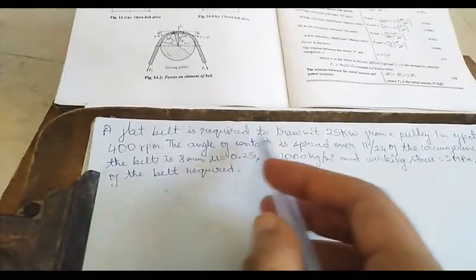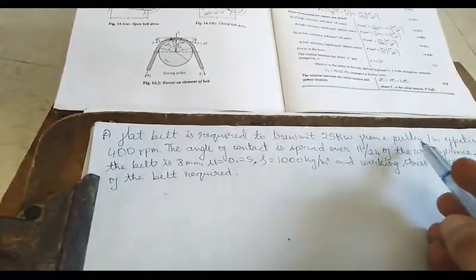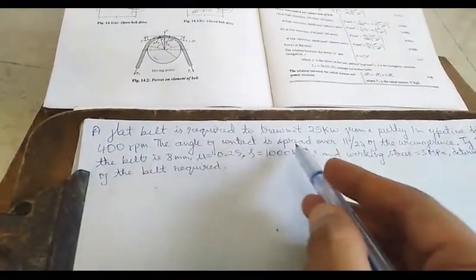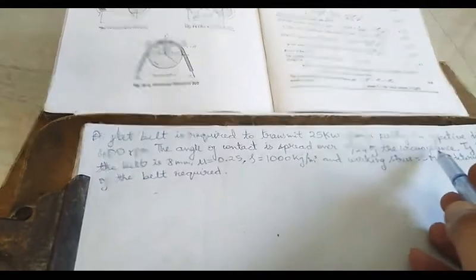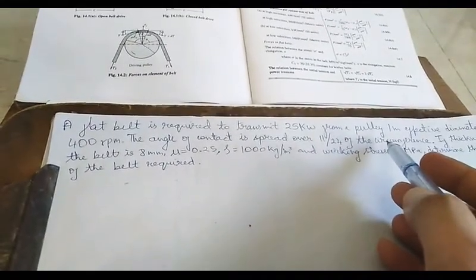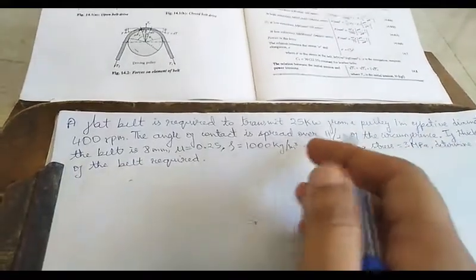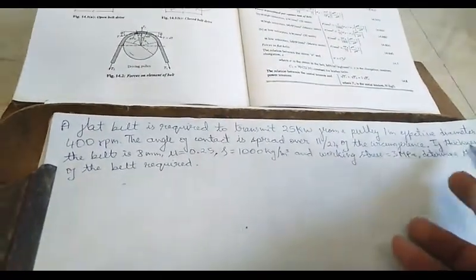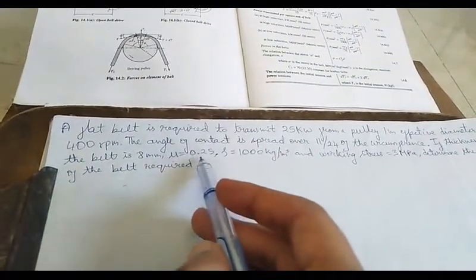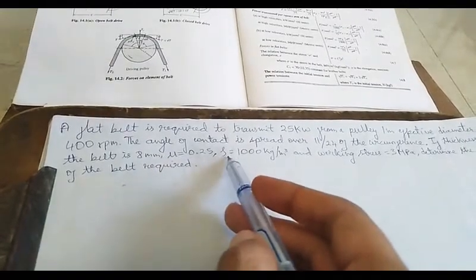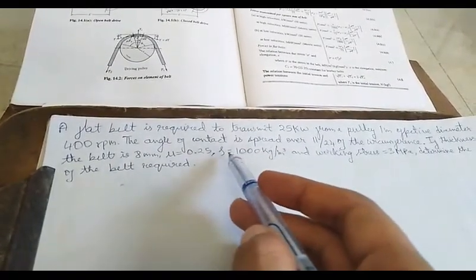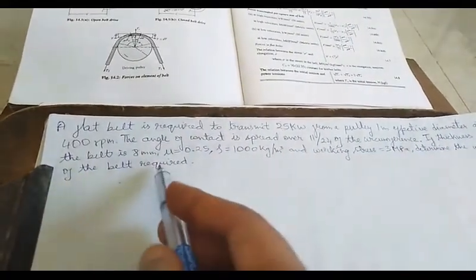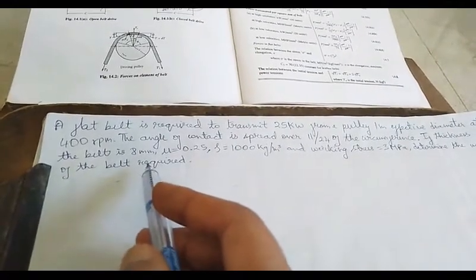A flat belt is required to transmit 25 kilowatt from a pulley 1 meter effective diameter at 400 rpm. The angle of contact is spread over 11 by 24 of the circumference. So here they have not given the angle of contact in degrees, they are given in fractions, 11 by 24 of the circumference. So we shall see how to do this. If the thickness of the belt is 8 mm, mu is equal to 0.25 coefficient of friction and density 1000 kg per meter cube. This is density of belt and working stress is 3 MPa. Determine the width of the belt required. So here they are asking us to calculate the width of the belt.